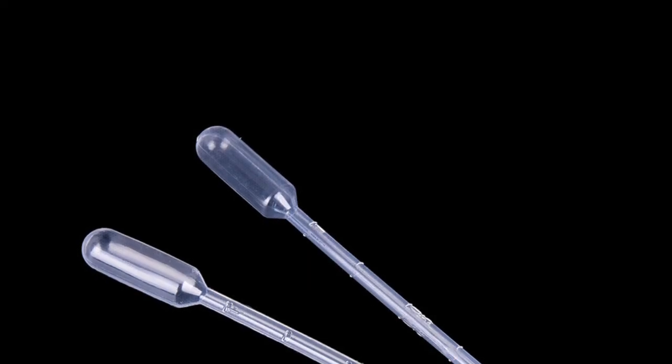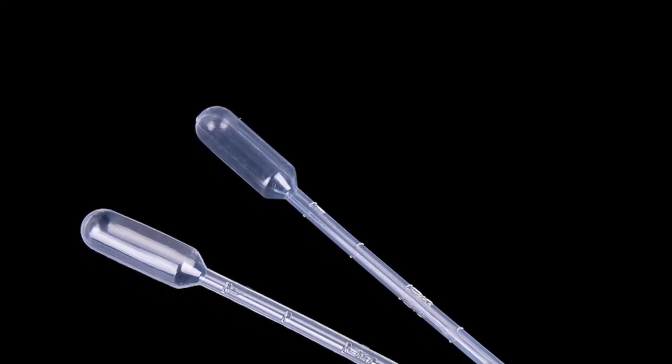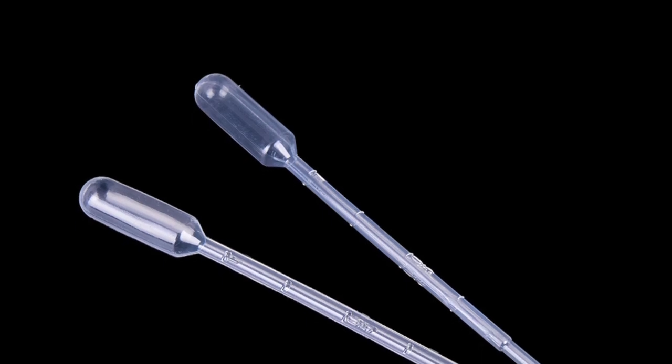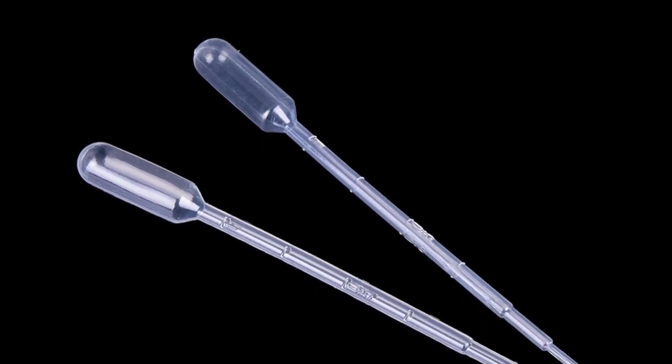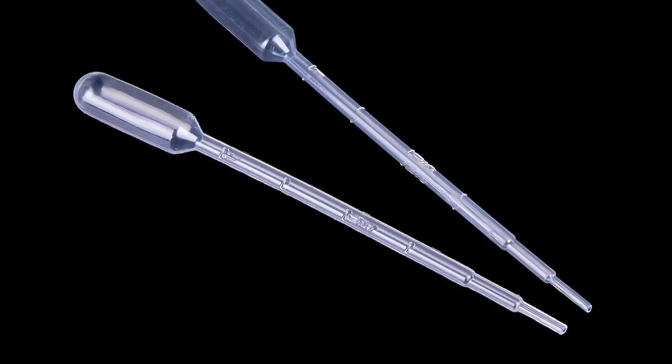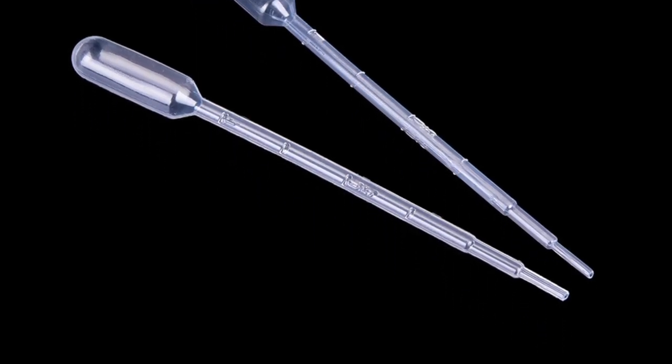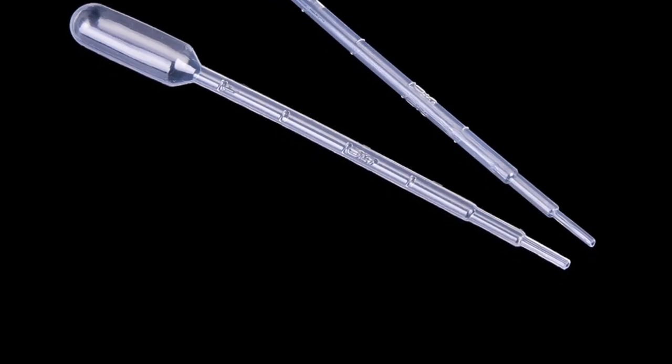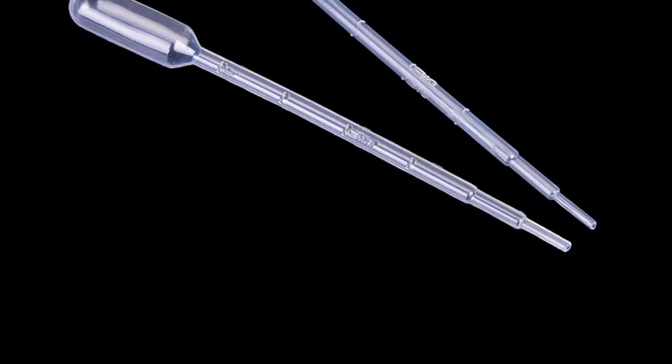Because these are very small volumes, you can use graduated transfer pipettes to measure the volumes down to 1/4 of a milliliter. You want to be very careful though that you're precise. If you don't do it carefully, you can end up having inaccurate data, especially when we get to the experiment.